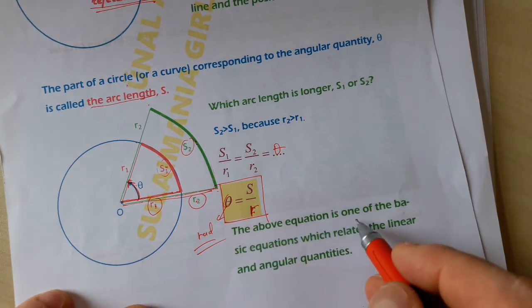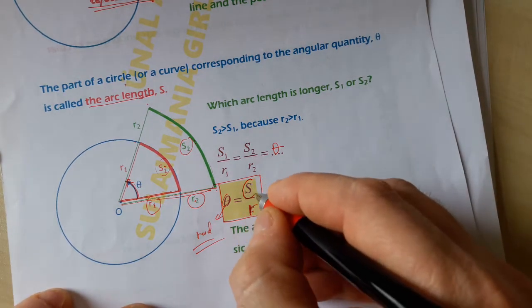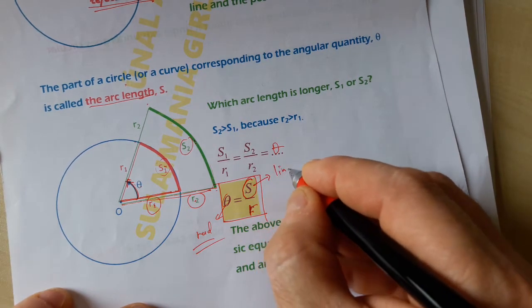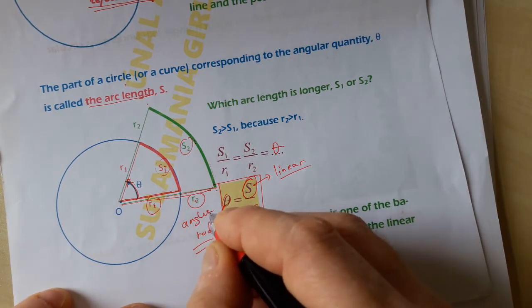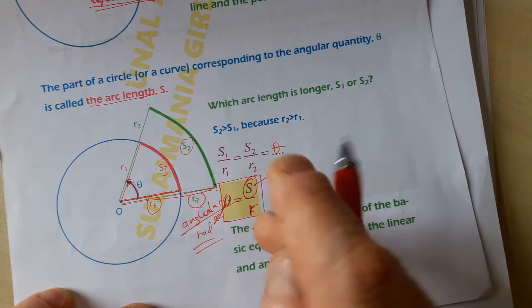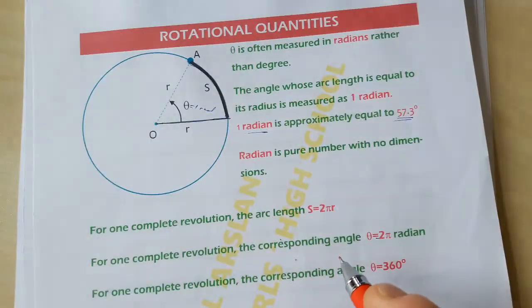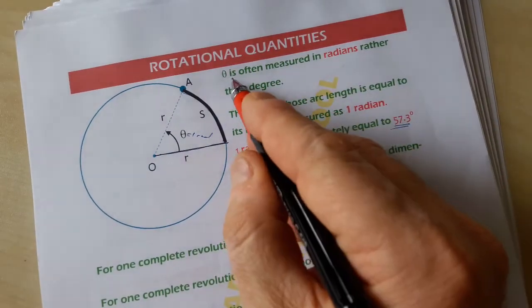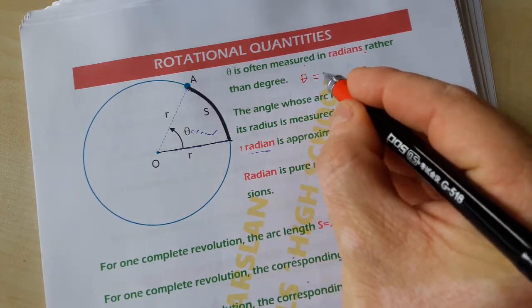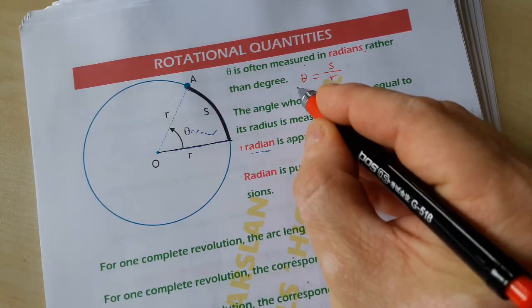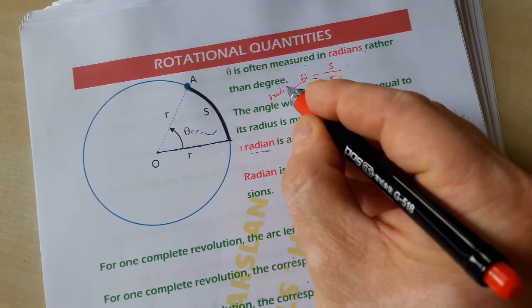So the above equation is one of the basic equations which relates linear and angular quantities. Why? Because arc length is a length, a linear quantity, but theta is an angular quantity. So this equation makes a relation between linear and angular quantities. Theta is often measured in radians rather than degrees. In this equation, theta is equal to S divided by R, so we define the angle theta in radians, not degrees.